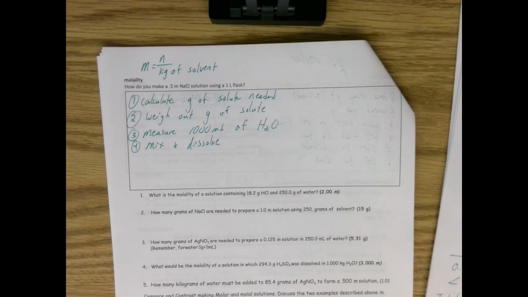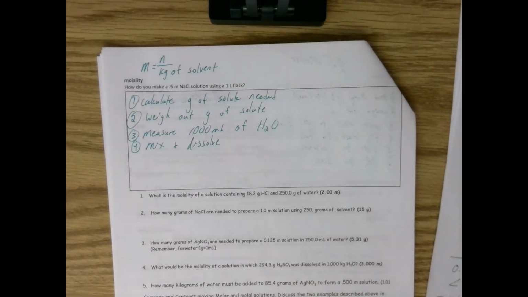All right, so questions about molality? What do you do after you convert from grams to moles and you have a 0.25? You just put it in moles over kilograms, yeah.